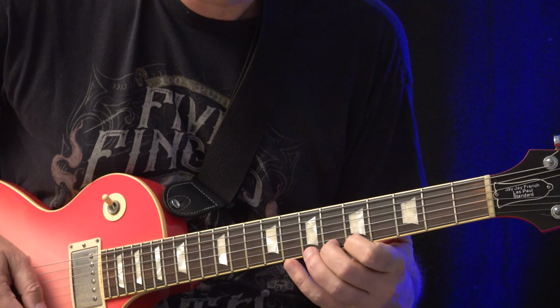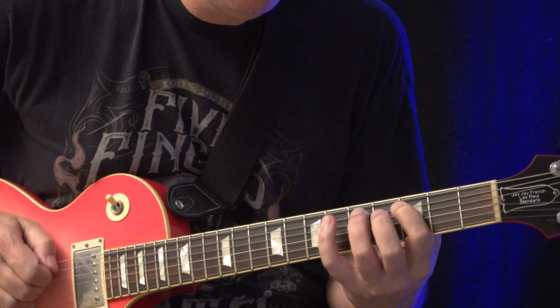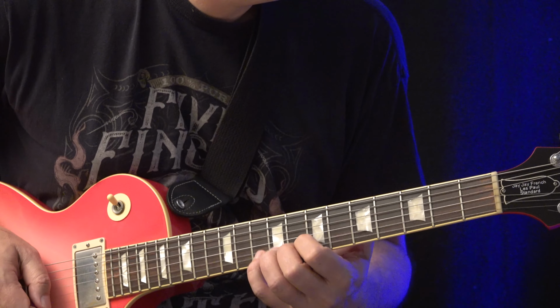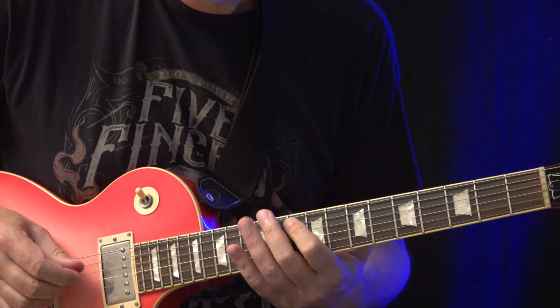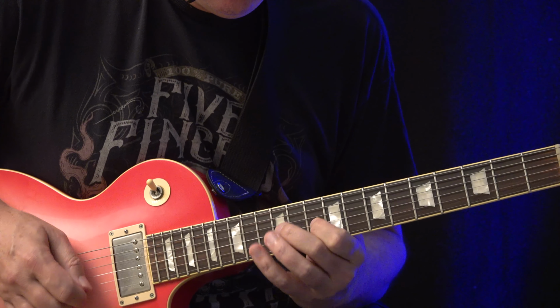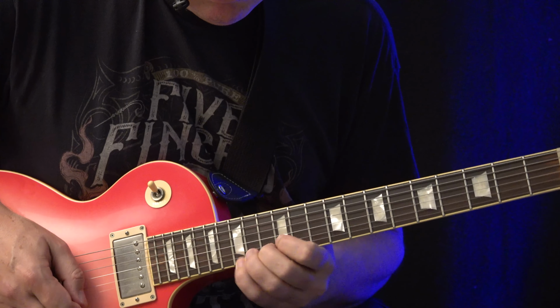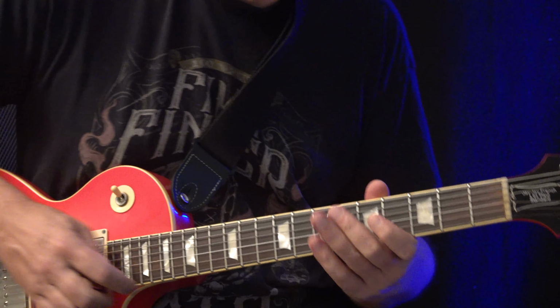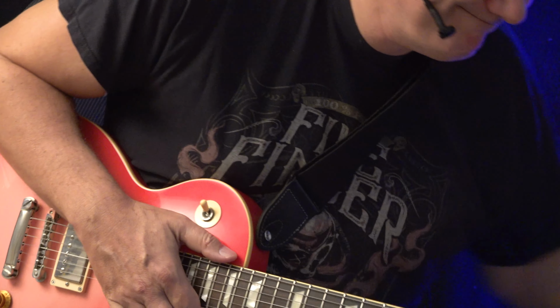Three notes per string, G Dorian. Or here, three notes per string. And the trick is to resolve it properly on the E. Let's see how that works.